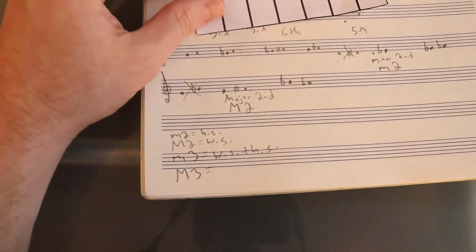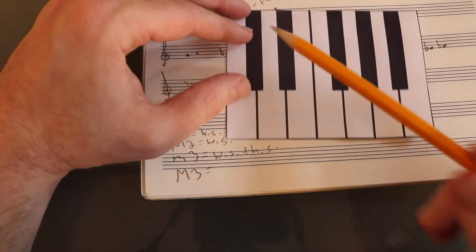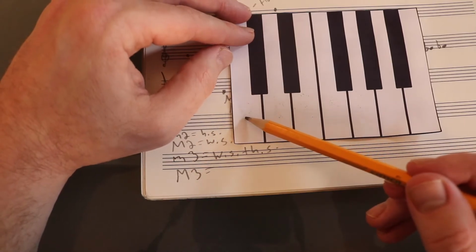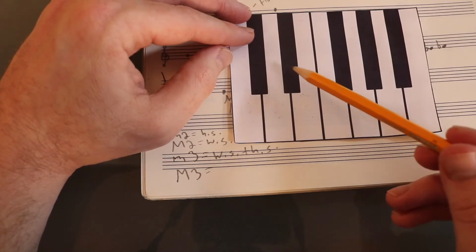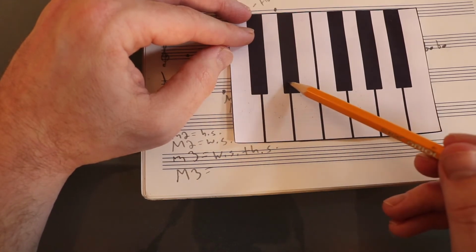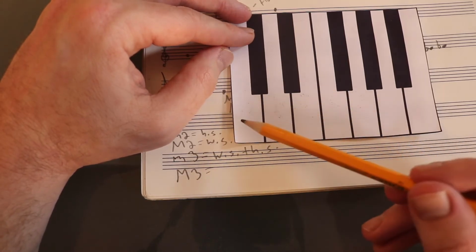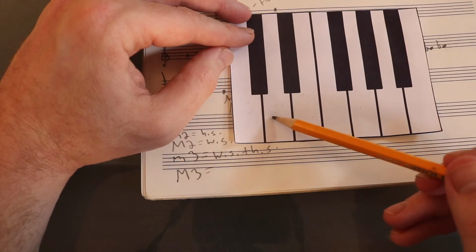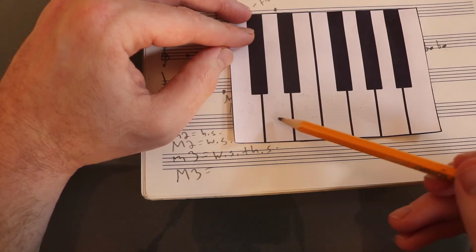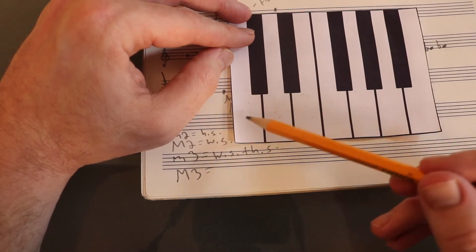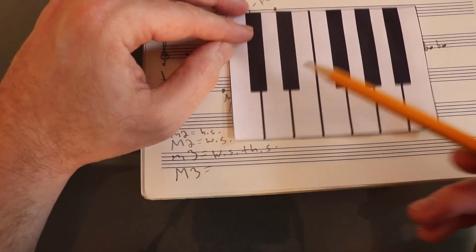Let's try some minor thirds. Let's start with C. A whole step plus a half step, right? I went a whole step because I skipped this one. And I'm going a half step. So that is a minor third. Now I'm talking about a third, so I have to be 3 letter names apart. C, D, E. That's 3 letter names. I have to call this an E something. I'm going to call it an E flat. Not a D sharp, but an E flat.